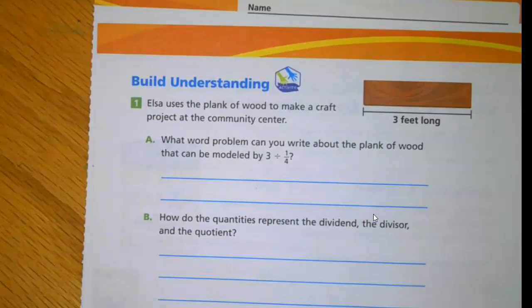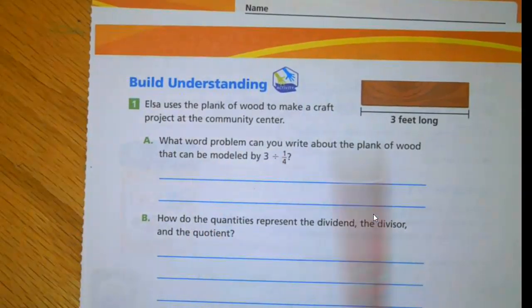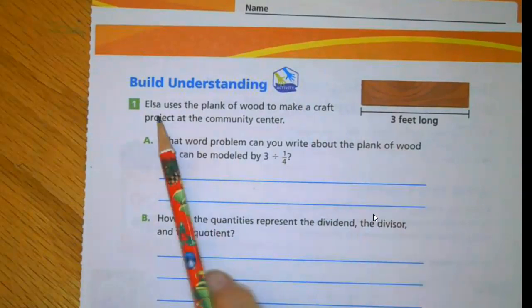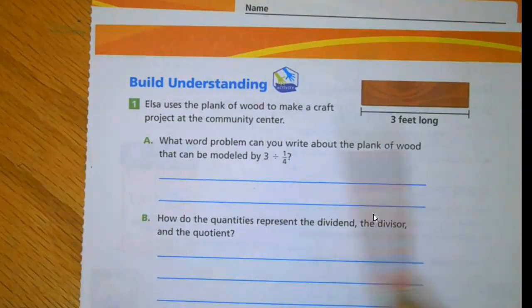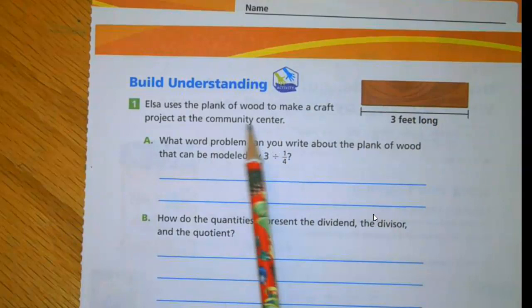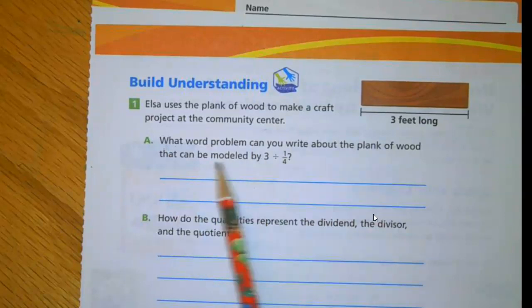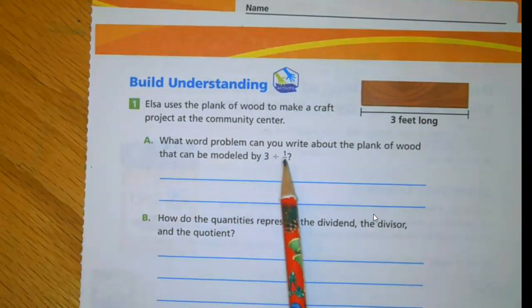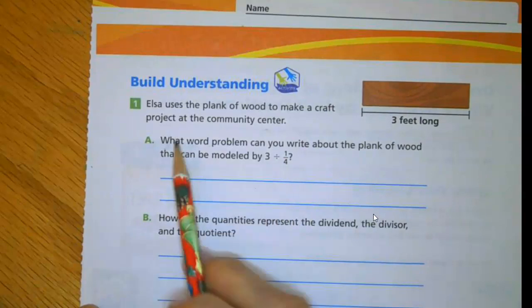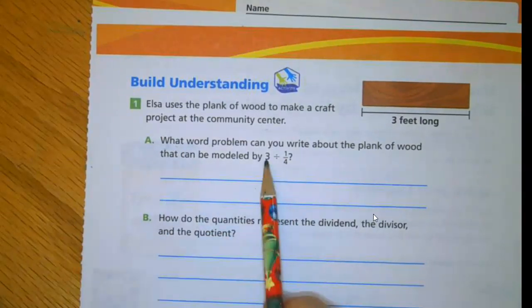All right, here we have a bit of information to write another word problem out. We have Elsa, who uses a plank of wood to make a craft project at the community center. What word problem can you write about a plank of wood that can be modeled by 3 divided by 1/4? All right, well, I can say that a plank of wood is 3 feet long.